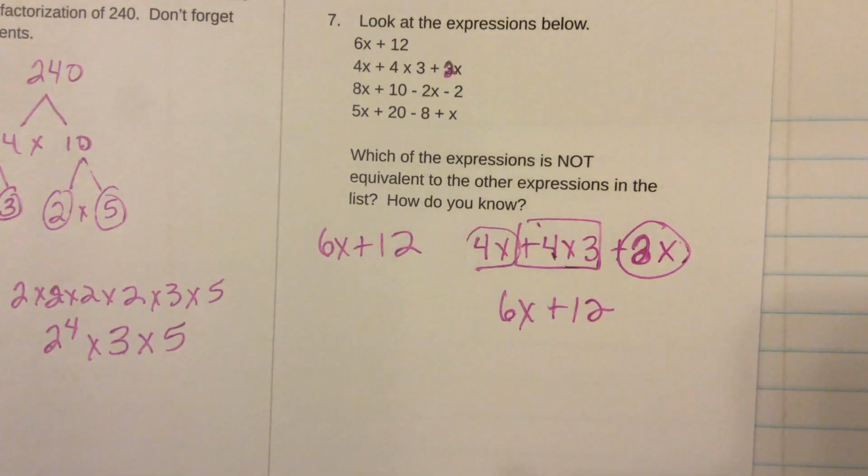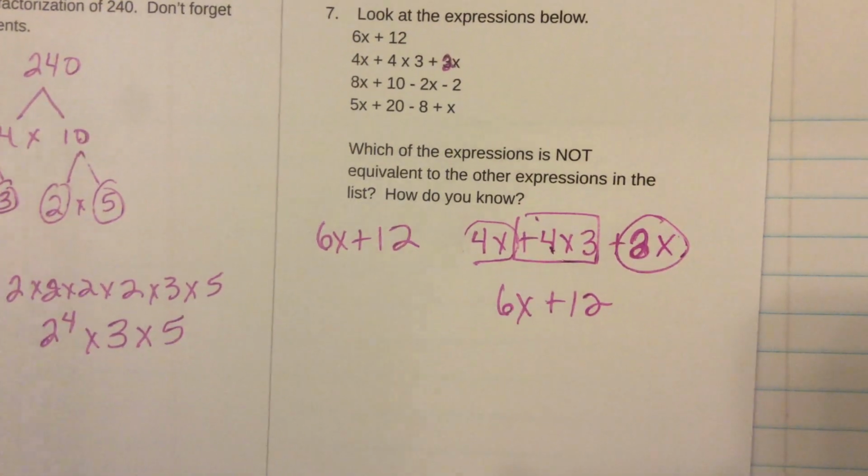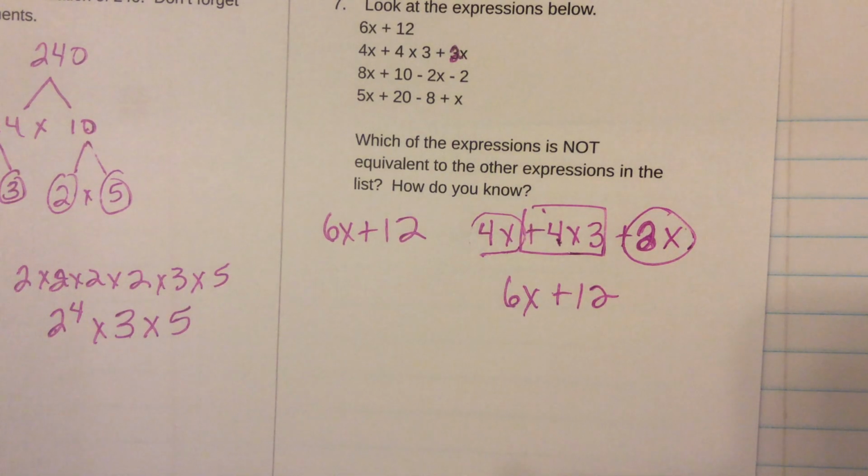Okay, then we have, let me see if it'll zoom out a little bit. Not while it's recording, sorry.